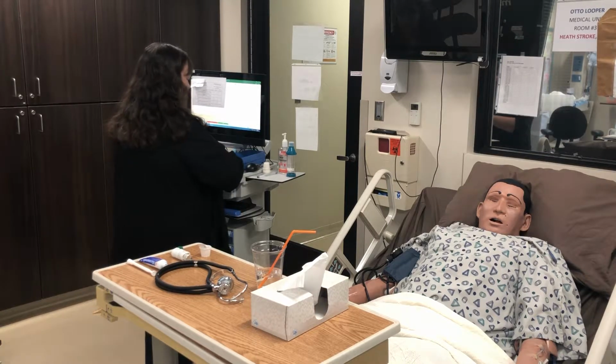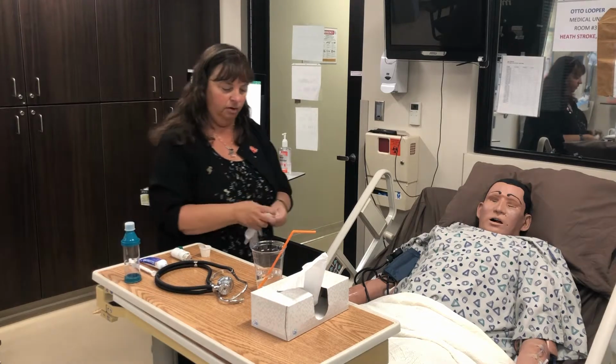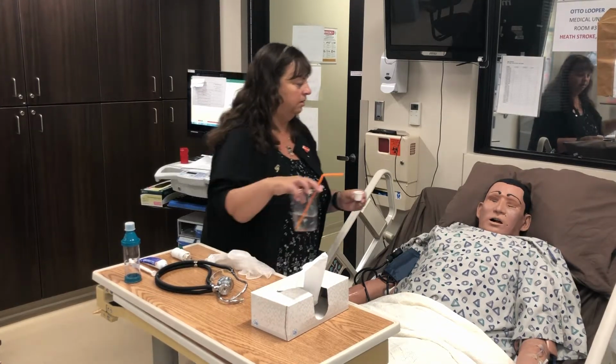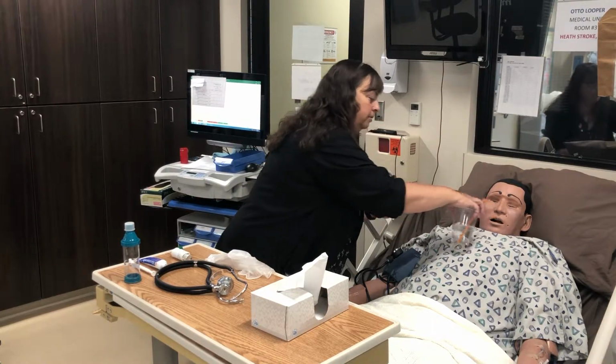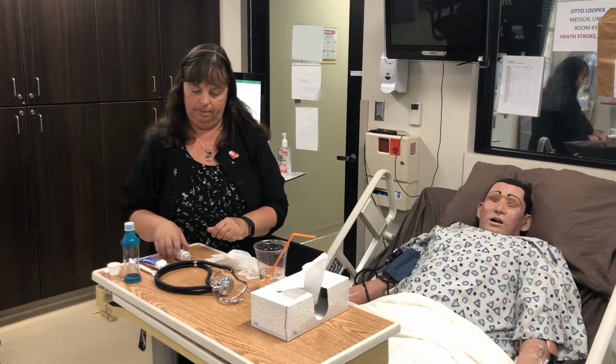Administer medication as per patient's tolerance. Okay, I'm going to go ahead and give you your oral pill. So if you can go ahead and swallow this, take a drink. Remain with client until oral medications are swallowed.